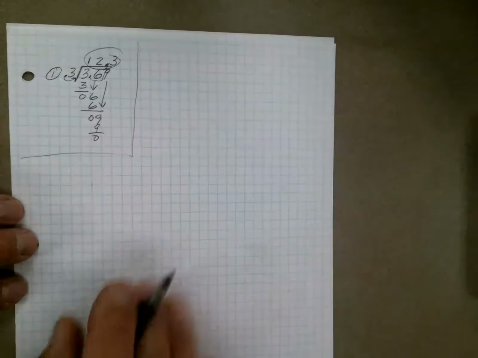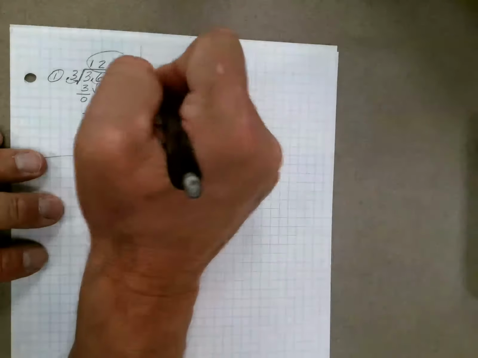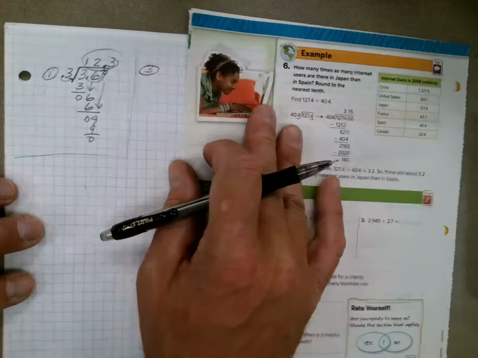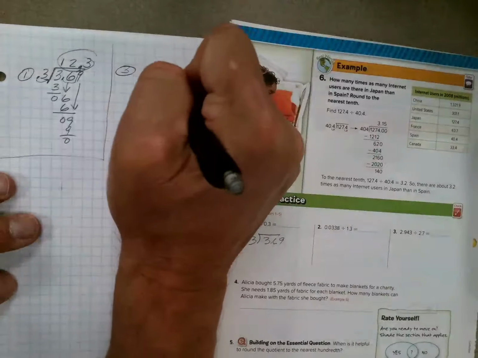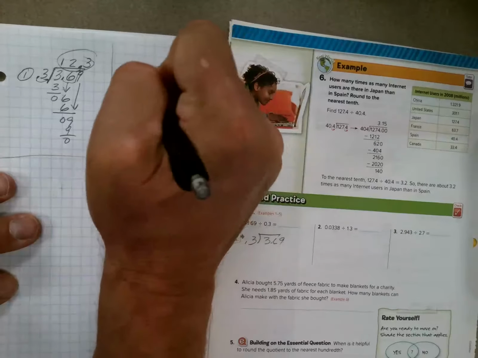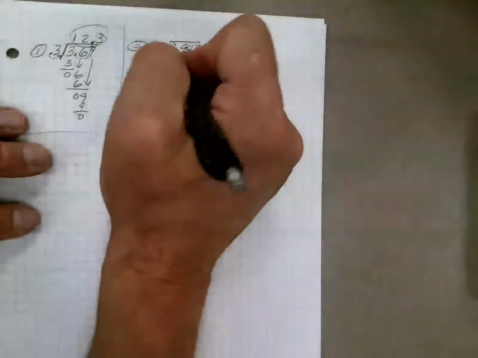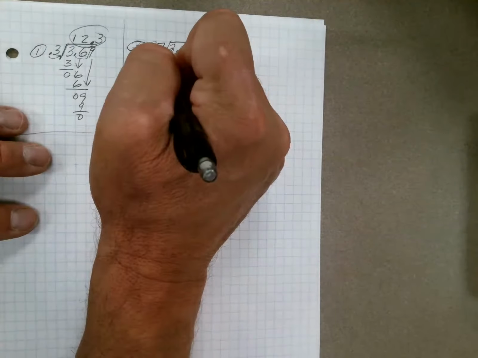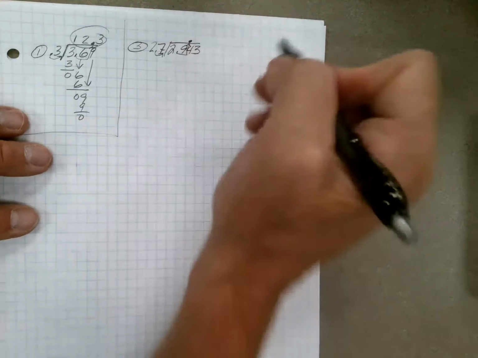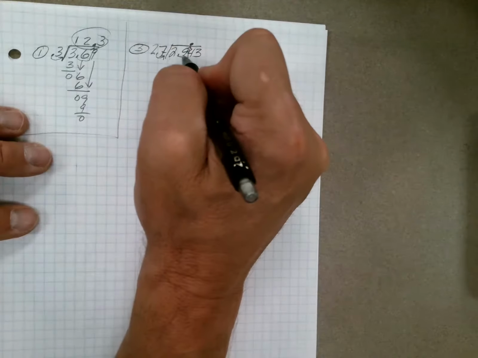All right, let's try that again with number 3. I'll bring it down here so you guys can see it as well. It reads 2 and 943 thousandths divided by 2 and 7/10. So what we do outside, we do inside. 27, 2,943.